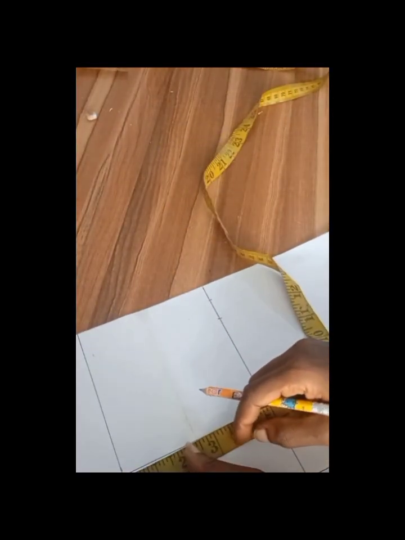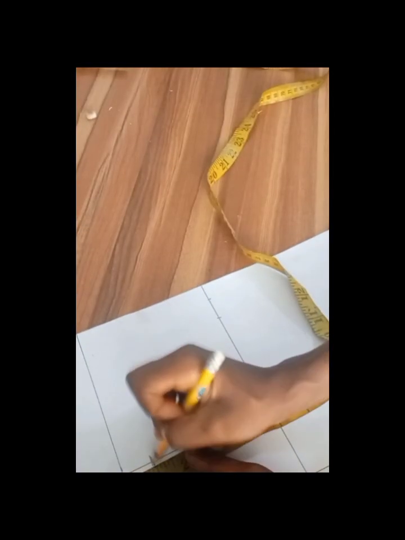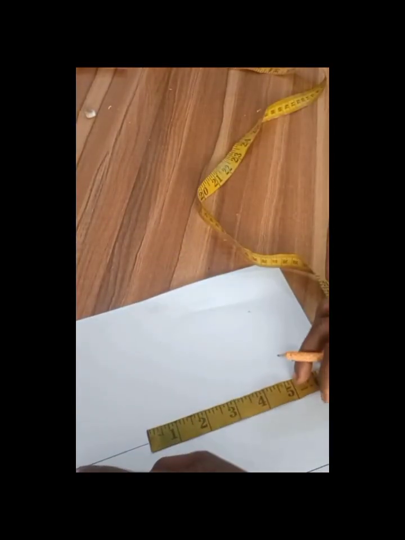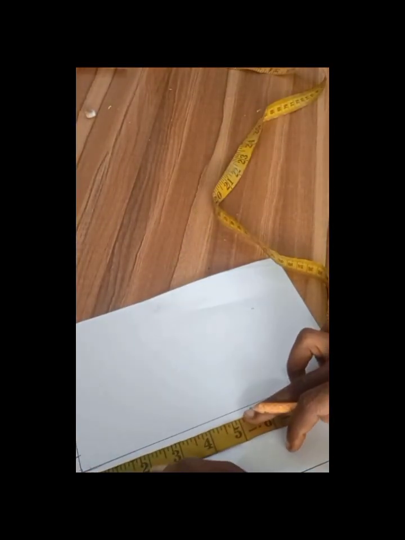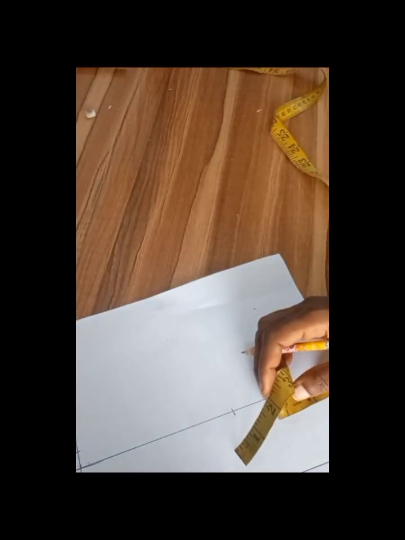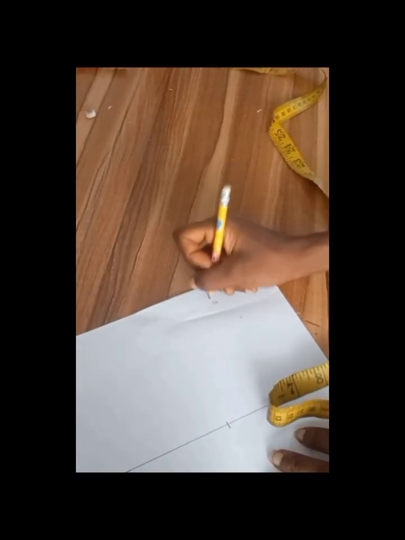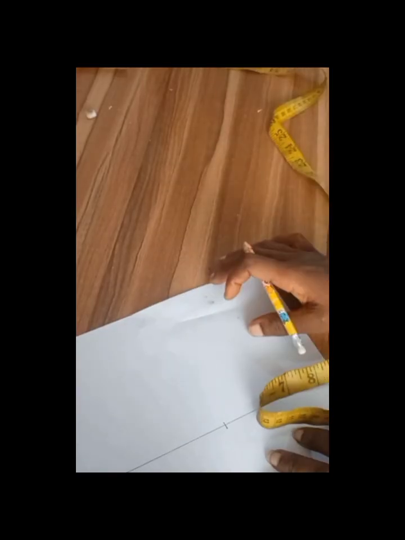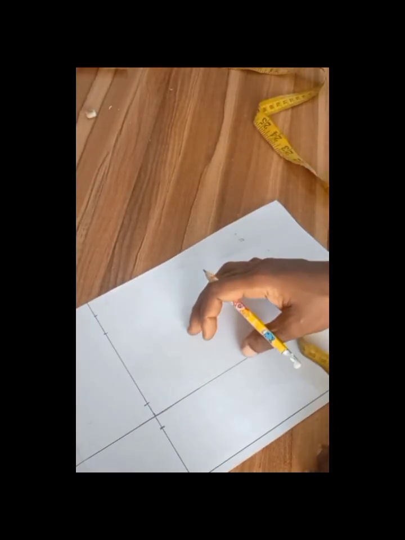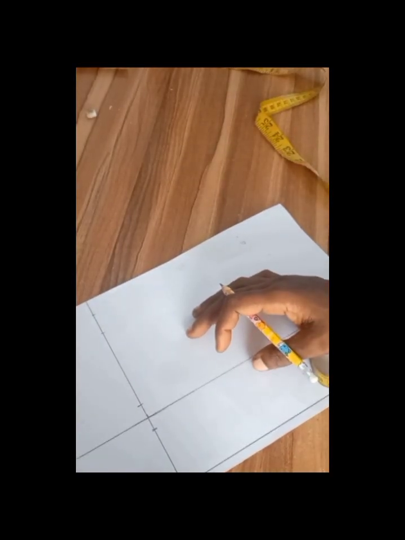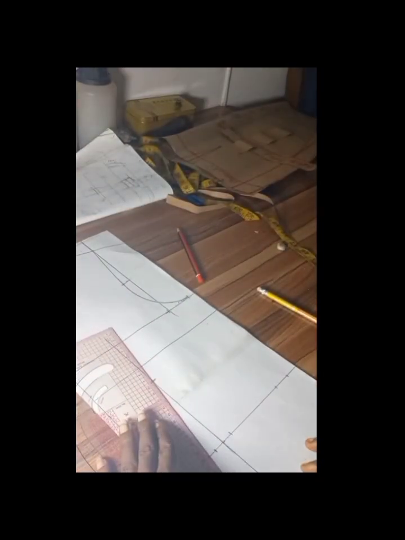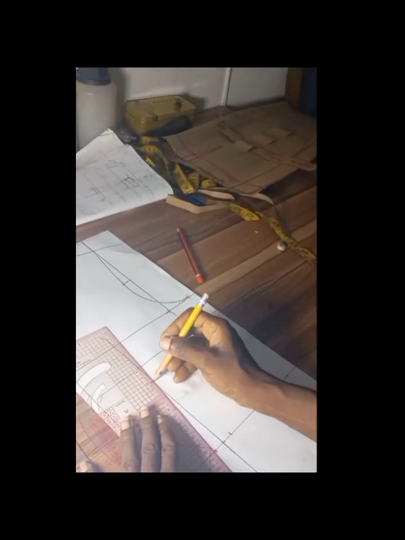then you will come down by 1 inch for everybody, 1 inch, and then you come to your waistline, then you come down by 5 inches. So your dart length from waist downward should be 4 to 5 inches. So whatever you feel is applicable to what you are making is what you will use. So after you have done this, you now connect it up and down like this.